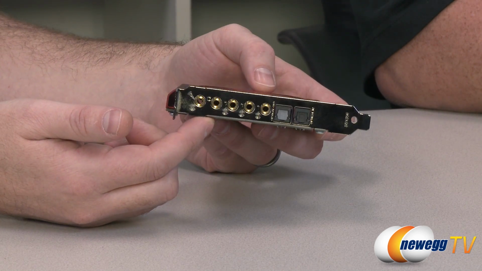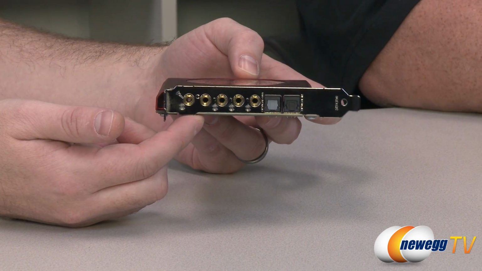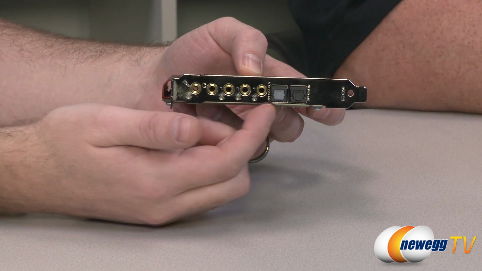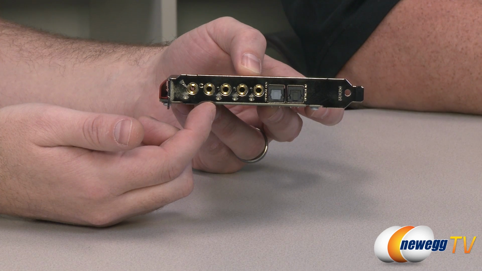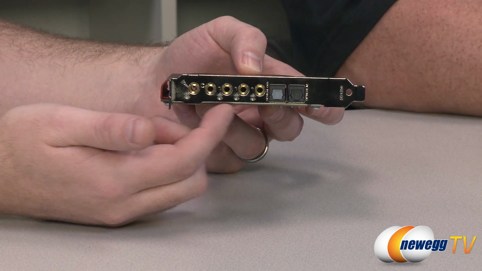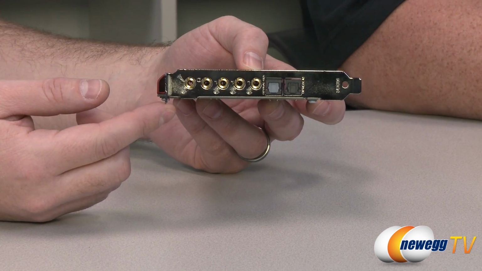And then why don't we take a look at the inputs and outputs here on the back? Yeah, so you have your discrete multi-channel audio outputs. You have your microphone in, microphone in. You have your headphone out, and that is powered by the 600 ohm amp. And then you have your digital audio in and out as well, right there, all on the back on one card. Toslink optical connectors for that.